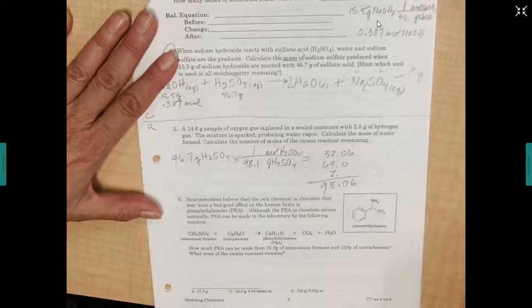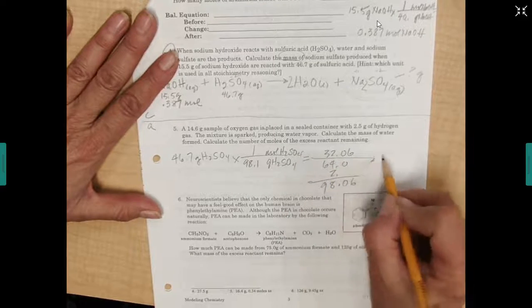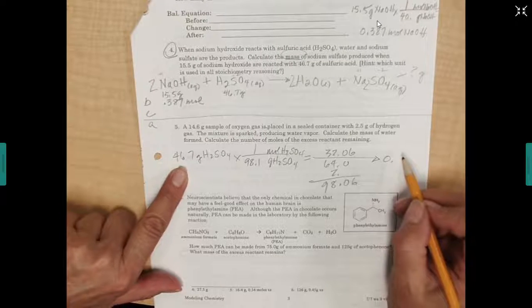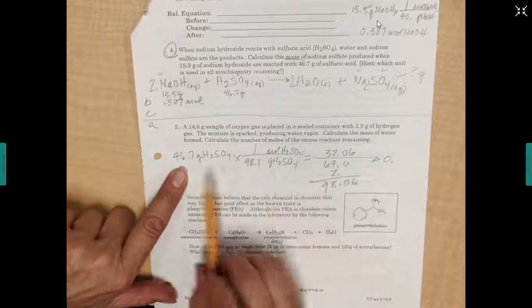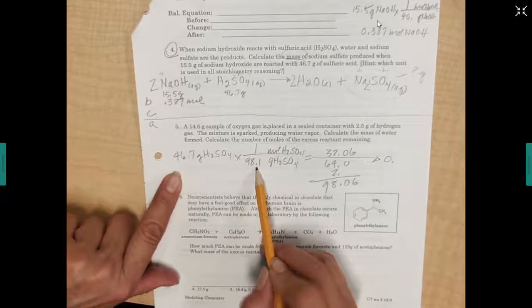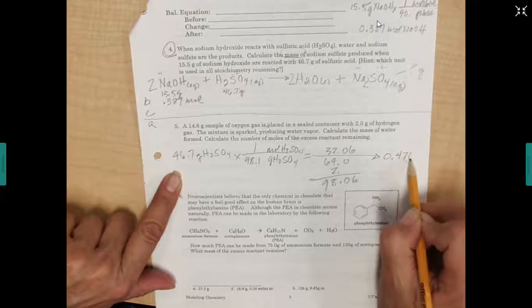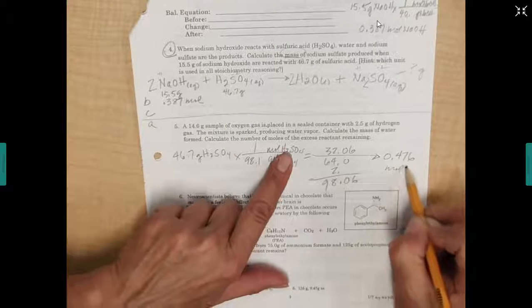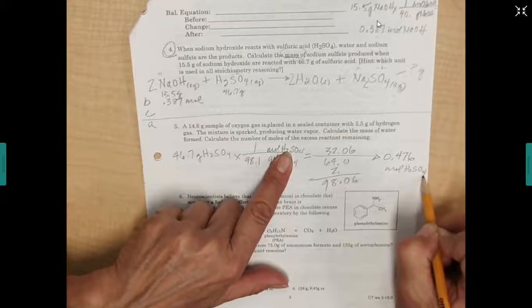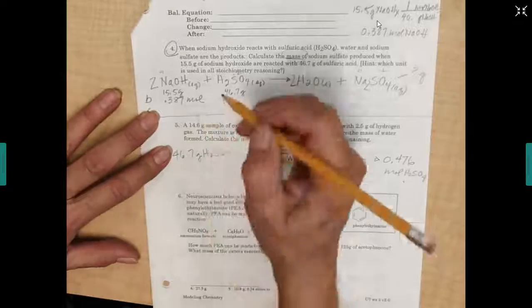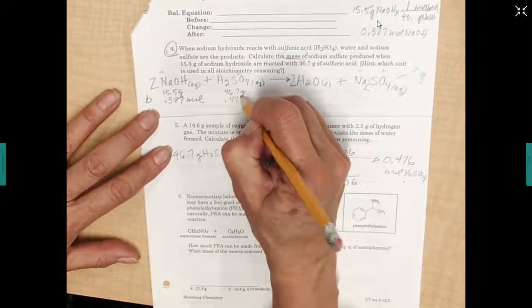All right, so what's 46.7 divided by 98.1? It's about 0.5 something, isn't it? Maybe 0.4? Somebody with a calculator. What's 46.7 divided by 98.1? What do you get? 0.476. Perfect. Moles of H2SO4. So now we're going to put that number here. So we got 0.476 moles.